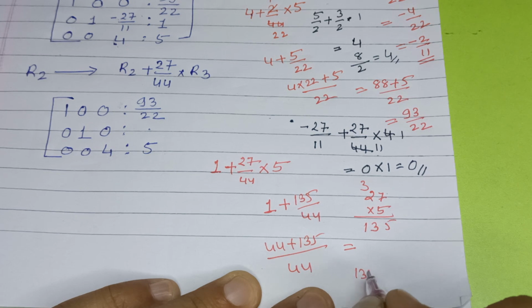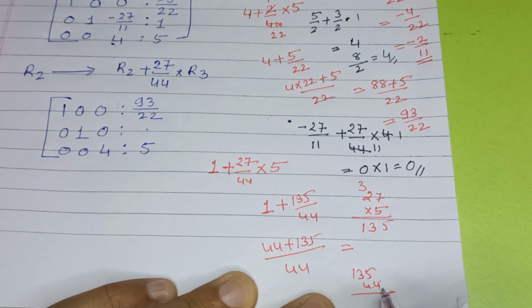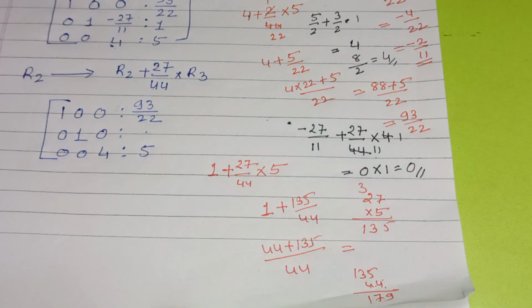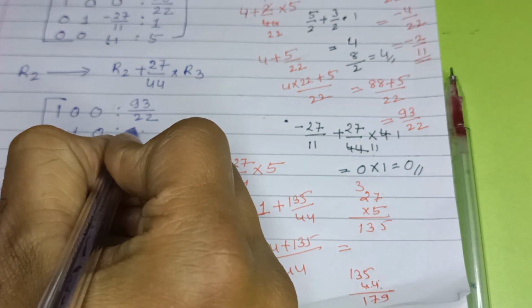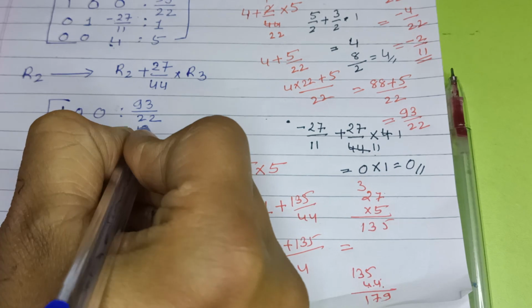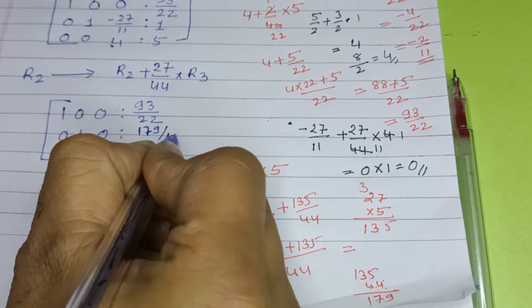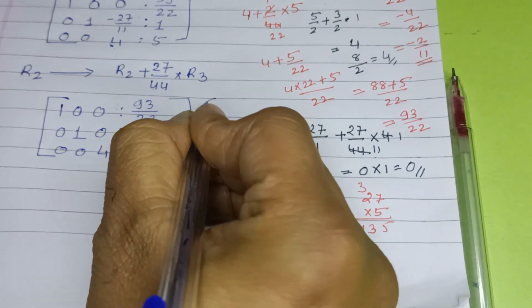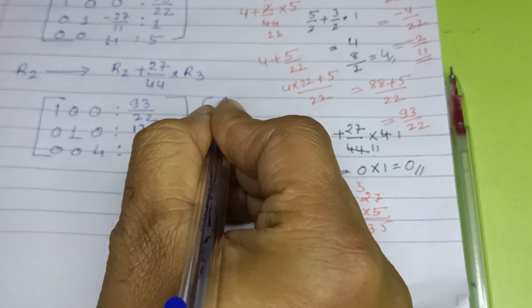So 135 plus 44, you get 179 by 44. So it cannot be divided, this value is 179 by 44.